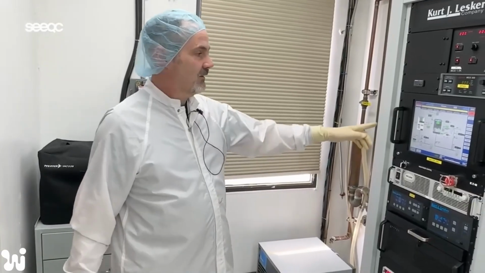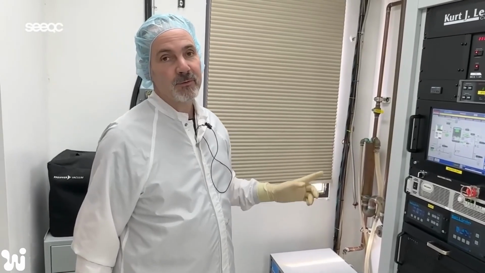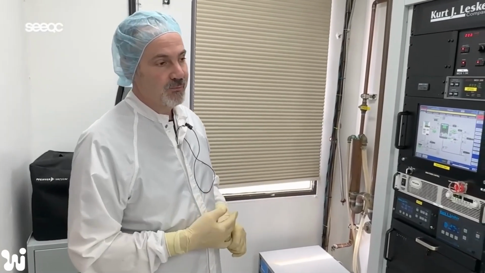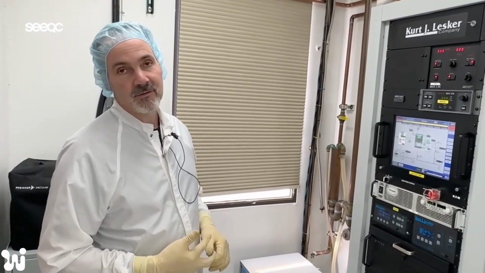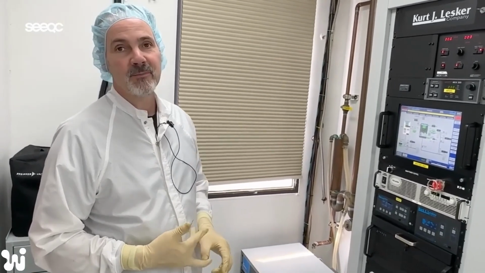This is a Kurt J. Lesker Luminos DC sputtering tool. We use these 4-inch targets, interchangeable. We right now use it with the DC sputter molybdenum. I'm John Vivaldo. I'm a senior process engineer here. Been here for quite a long time.